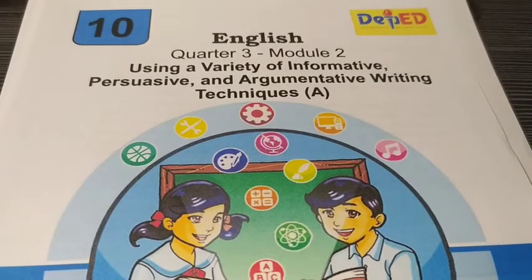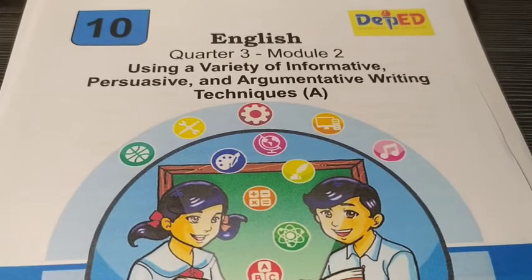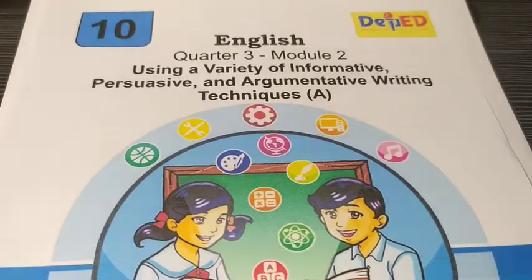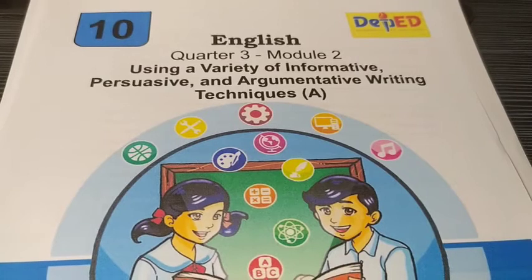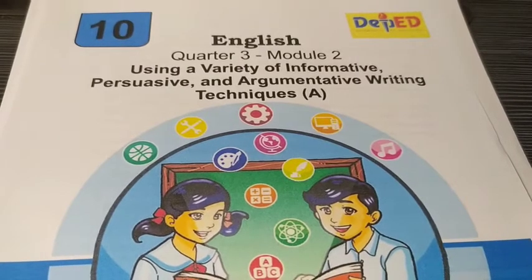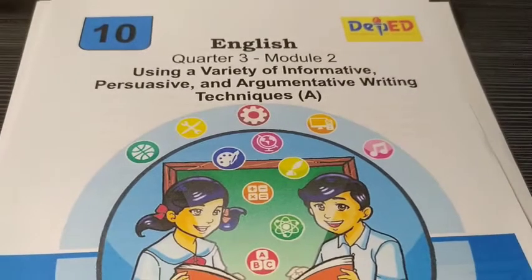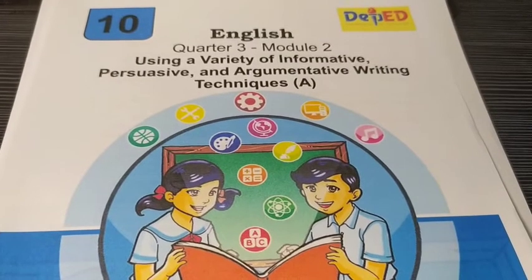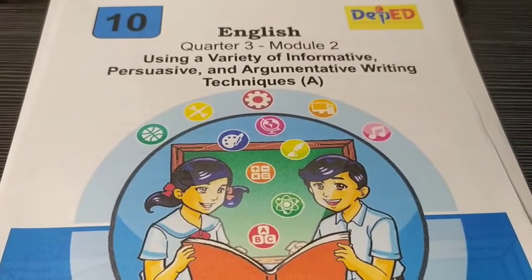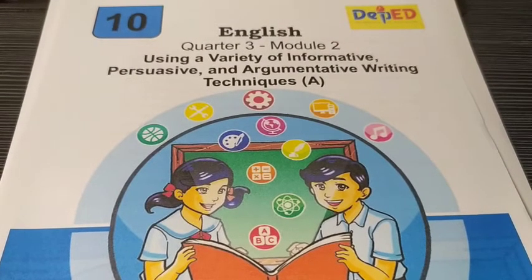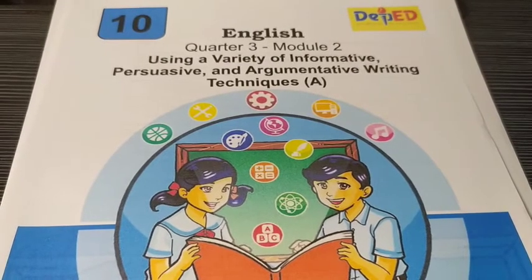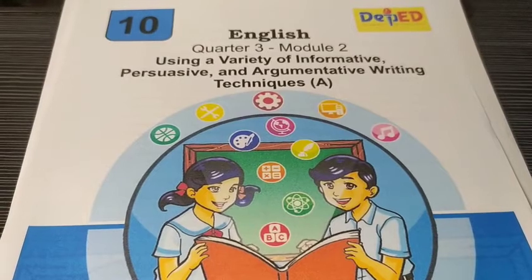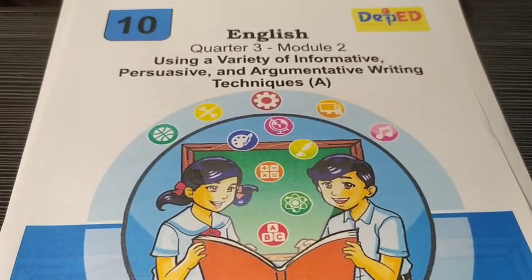Good day, students, and now we will proceed to Quarter 3, Module Number 2 for Grade 10. It's all about using a variety of informative, persuasive, and argumentative writing techniques. We will identify the differences between the three: essays that are informative, persuasive, and argumentative. Later we will expound the differences between the three.